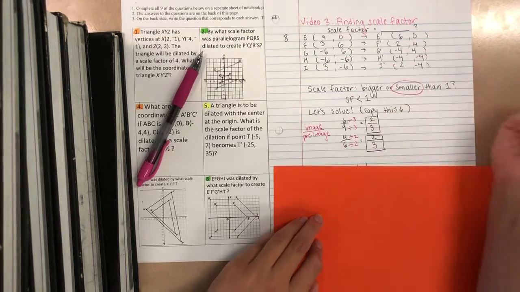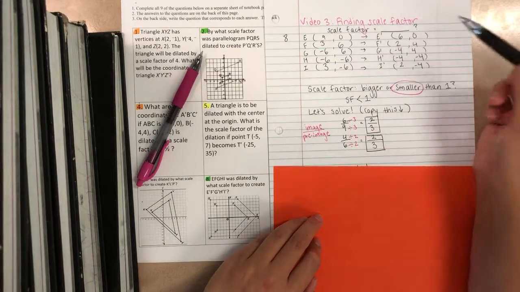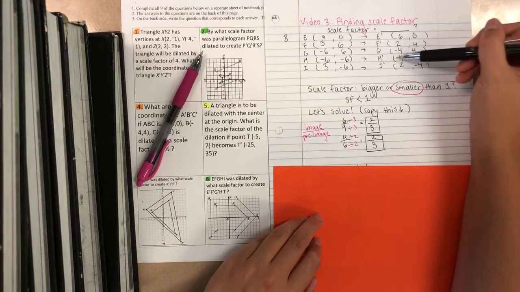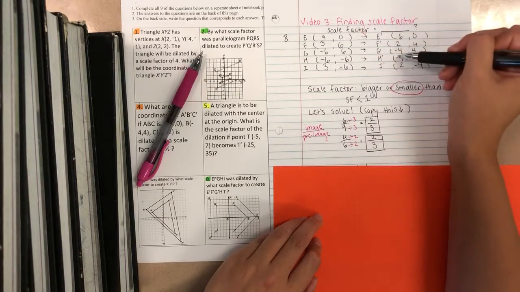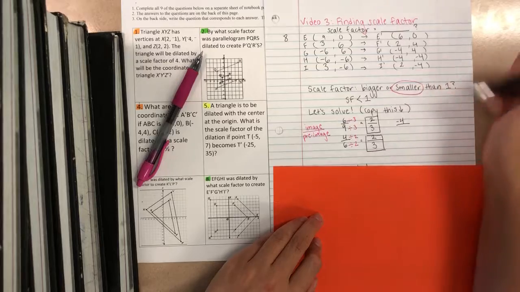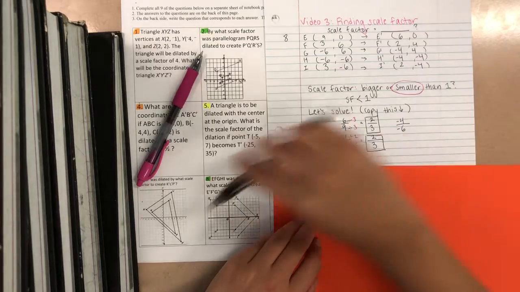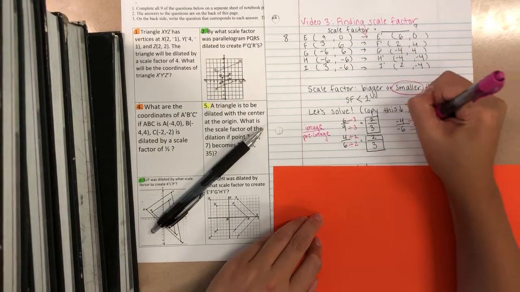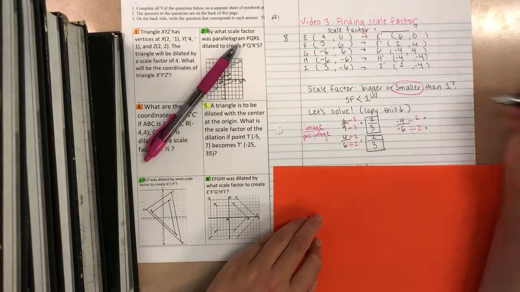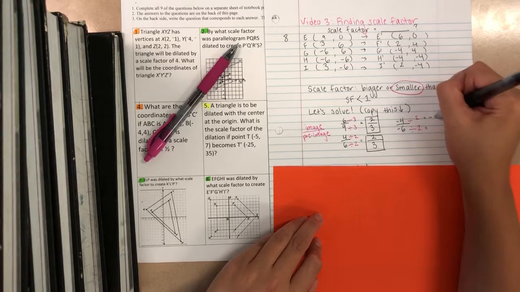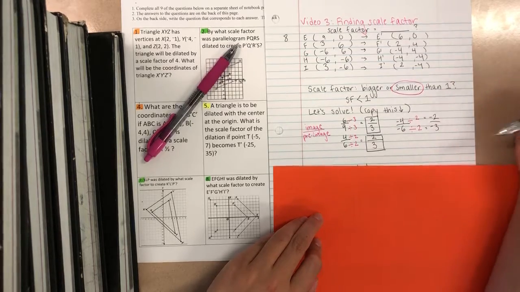Now, these are easy because they are positive numbers. I want to make sure you know that it can work for any of the numbers. So let's do one of the negative ones. I see that this -4 value goes with this -6 value for the H and H prime. So I'm going to take the image, -4, and divide it by the pre-image, -6. Let's simplify the fraction. I can divide the top and the bottom by 2. So -4 divided by 2 is -2. -6 divided by 2 is -3. So that's my new scale factor.